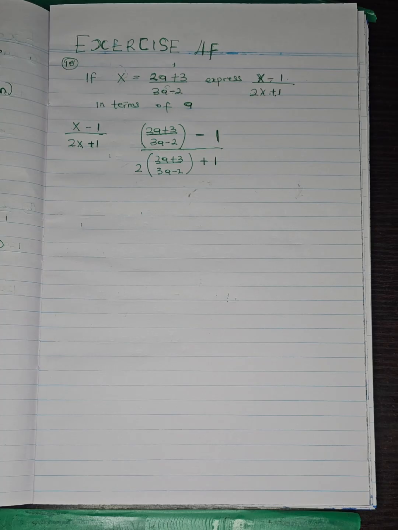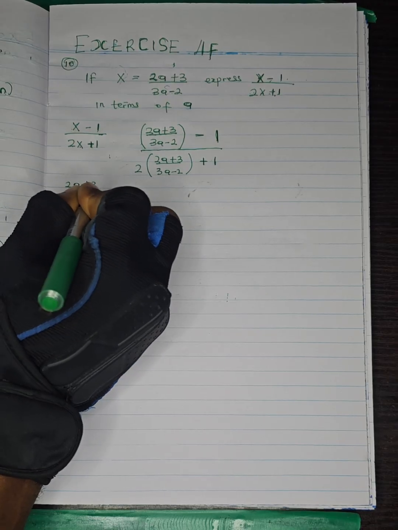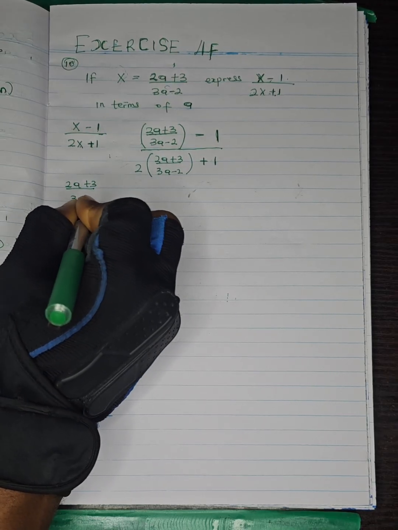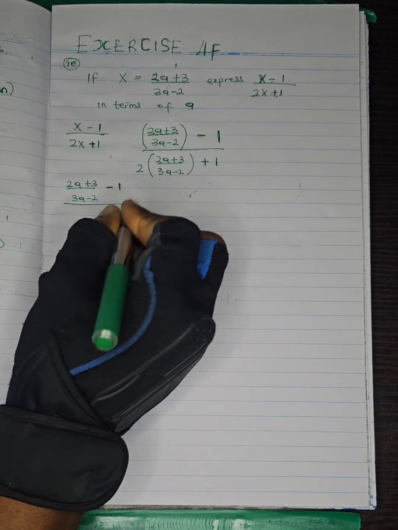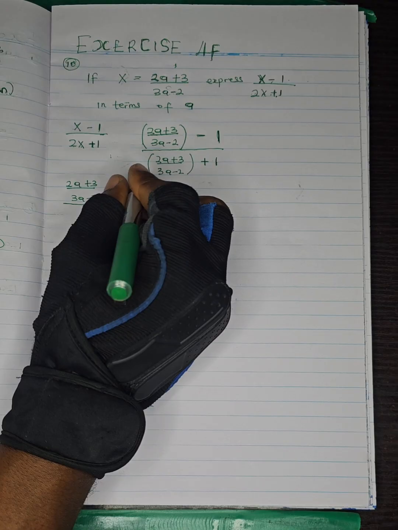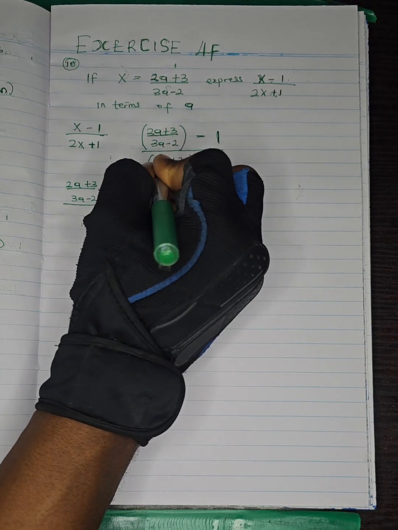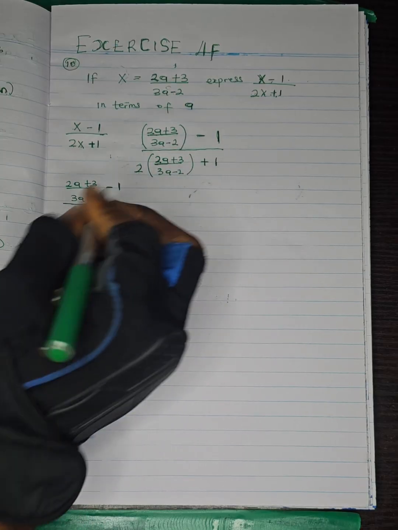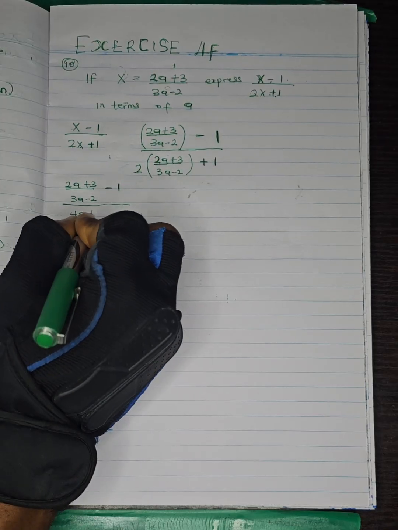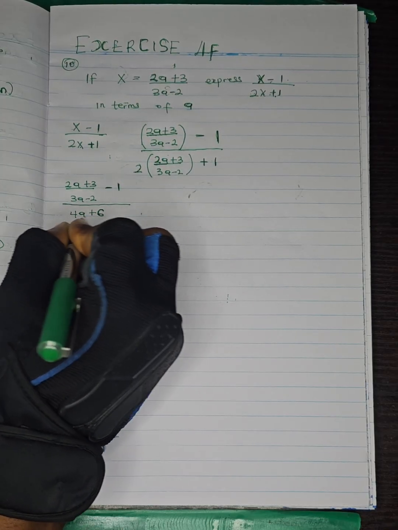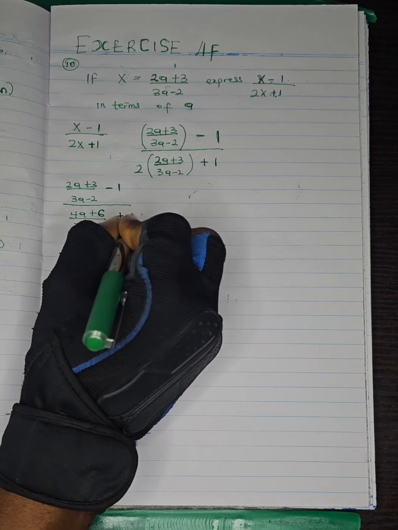Are we together? First, let's open up this bracket. We are going to have 2a plus 3 all over 3a minus 2, minus what? 1 divided by 2. When you are multiplying a fraction with any whole number, the multiplication only affects the what? Numerator. So in this case, you have 2. If these 2 multiply, it will give you 4a, multiplied by 3 should give you 6, all divided by 3a minus 2, plus 1.